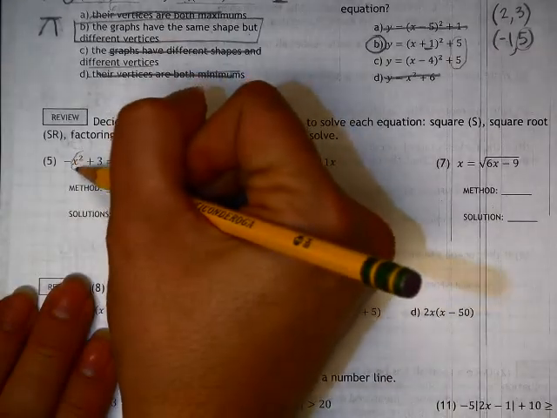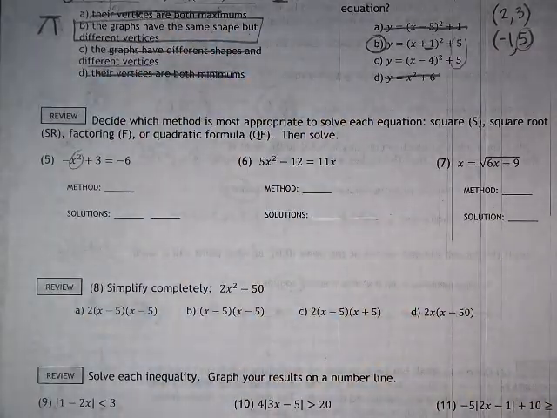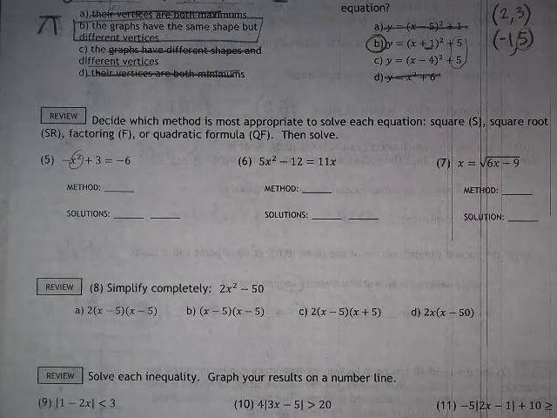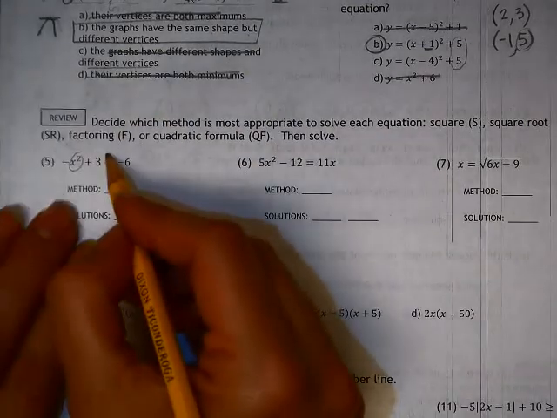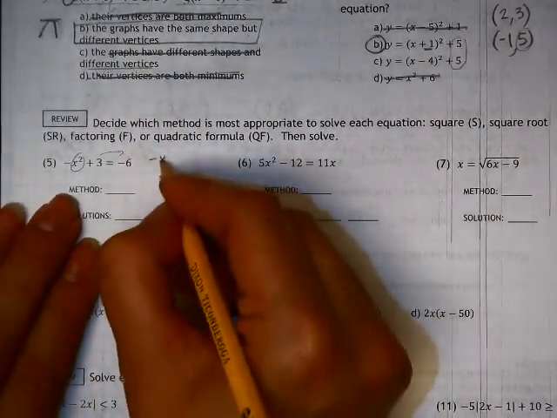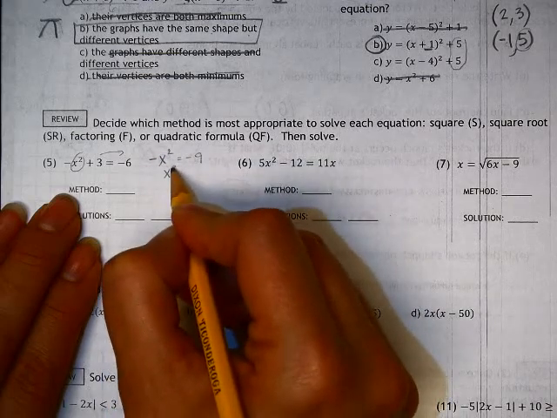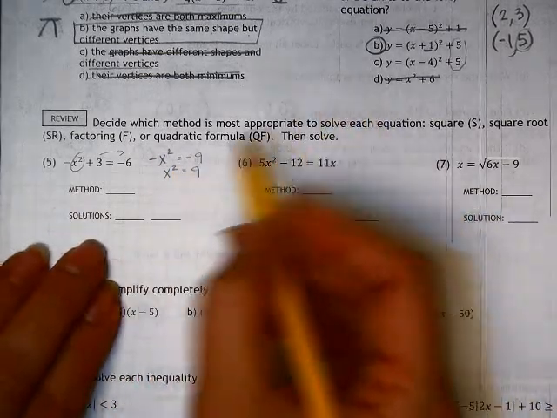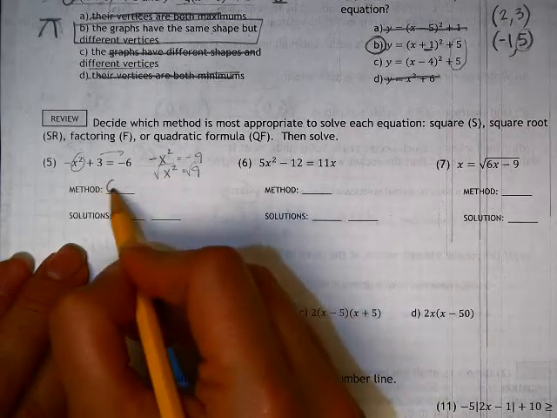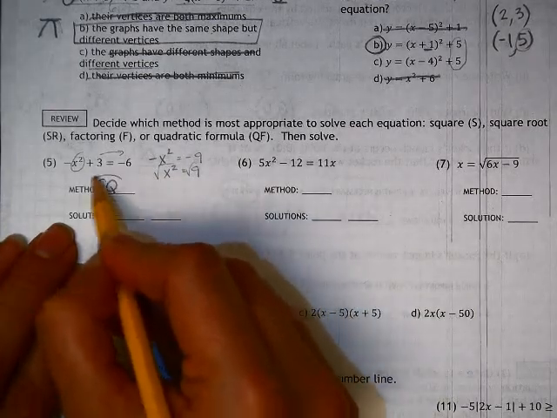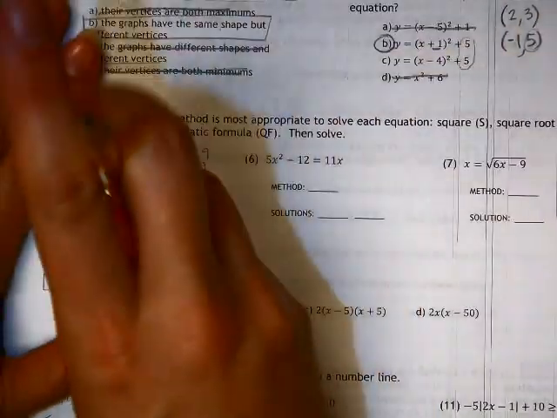So you see this one here, there's only one x in the whole equation. It's an x squared, granted, but there's only one x. So we want to isolate it. We want to get it completely alone. So we're going to go ahead and move that guy over there, which gives you -9. And then I'm going to divide both sides by a negative. And the very last thing I'm going to do is square root. So my method here is square root.